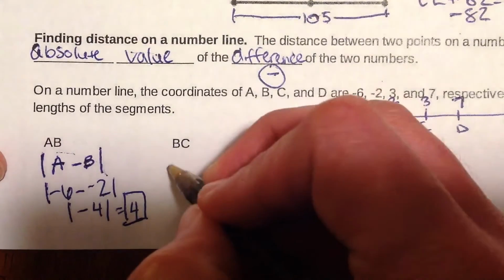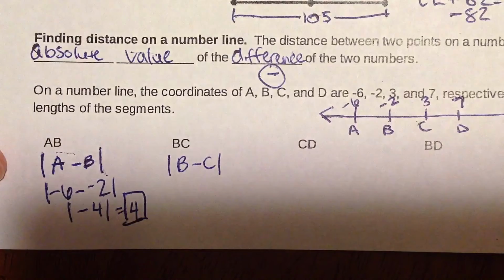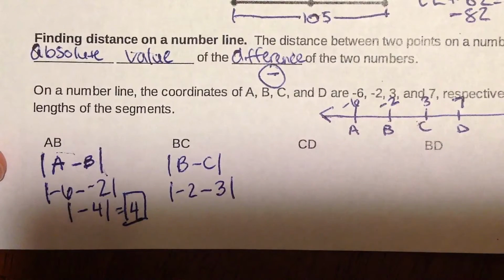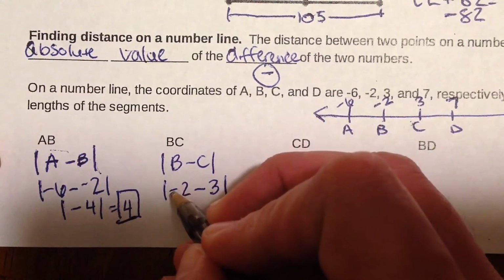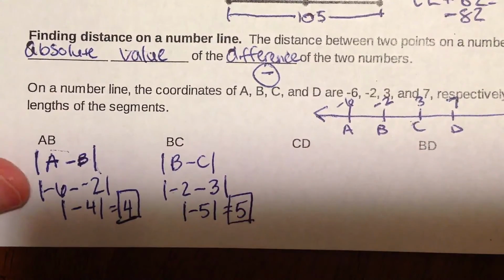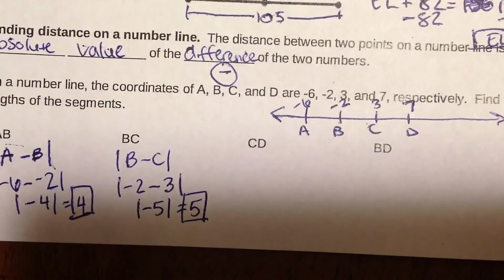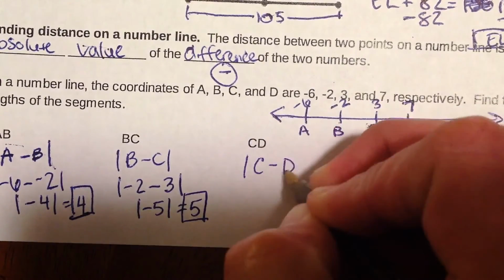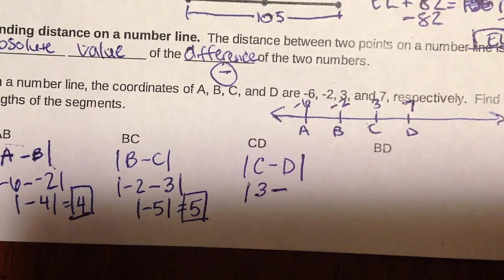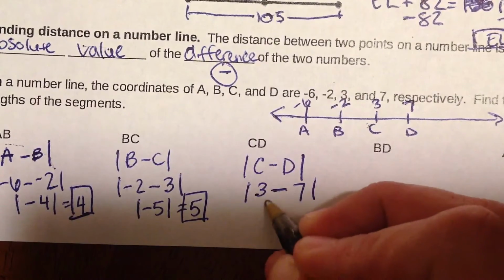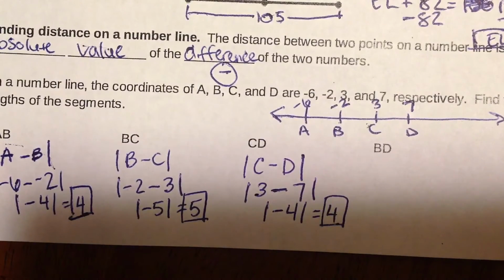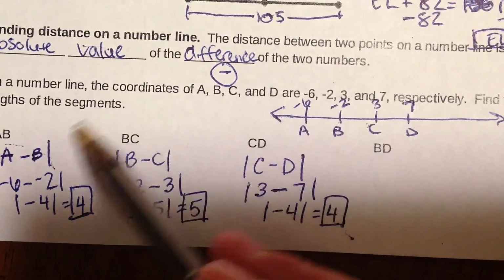The distance from B to C, I take the absolute value of B minus C. So B is negative 2 minus C, which is 3. If I type in negative 2 minus 3 in the calculator, I get negative 5, but I need the absolute value, which is 5. The distance between C and D is C minus D, and I take the absolute value. C is at 3, D is at 7, I subtract those. That turns out to be negative 4. The absolute value of negative 4 is 4. Again, the absolute value is always positive.